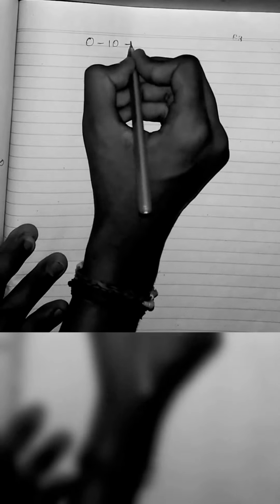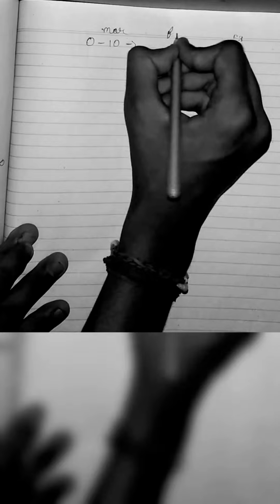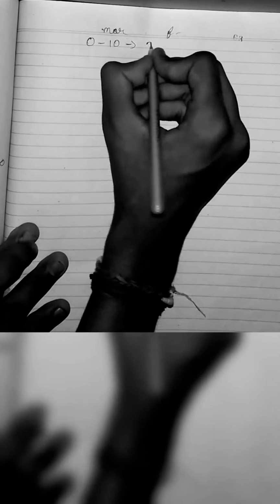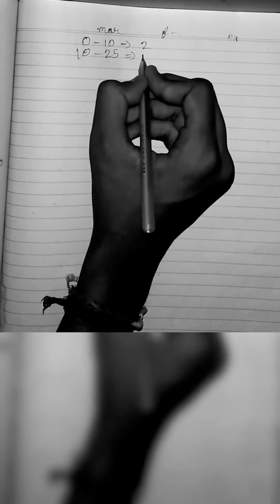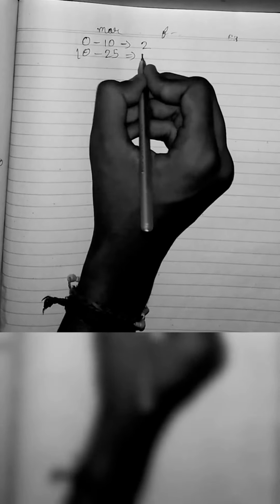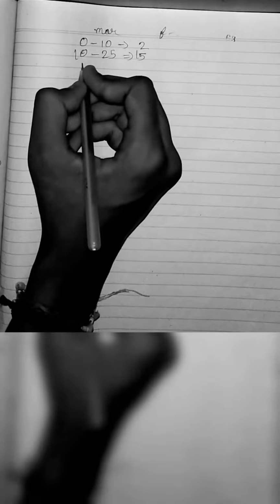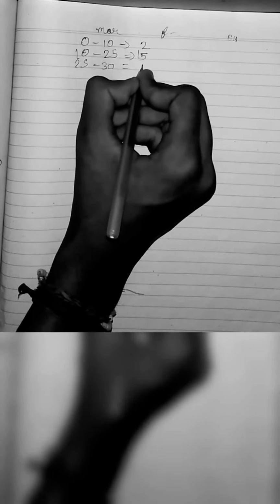So first, 10, we have taken the same marks, and here frequency means the number of students. Let's say 2 students, and from 10 to 25 we get 15 students, and from 25 to 30 we get 8 students.